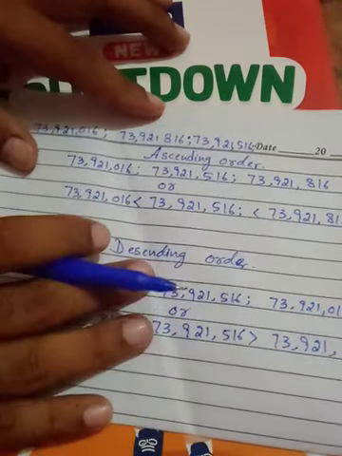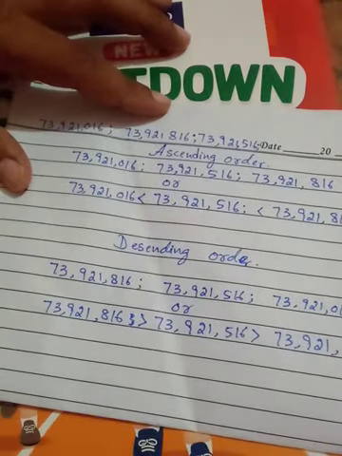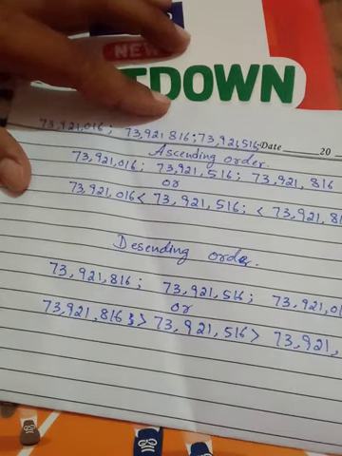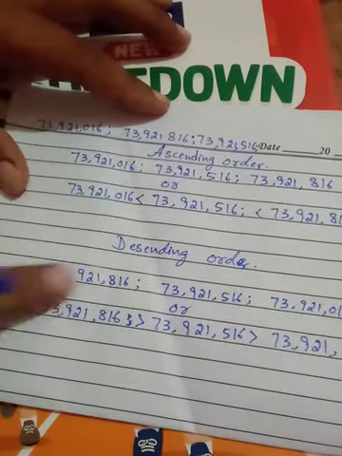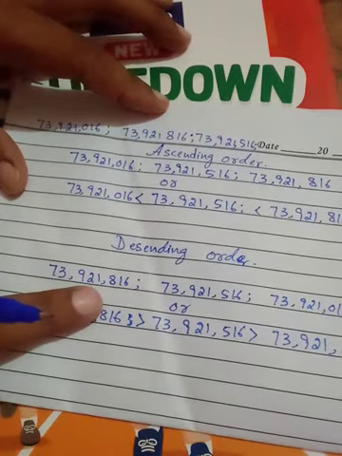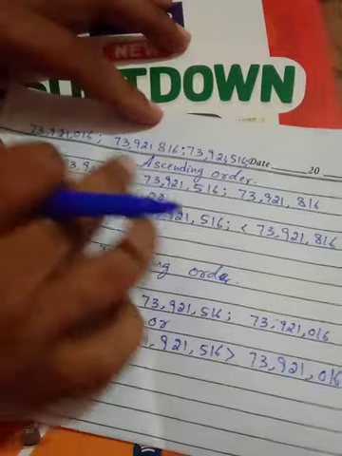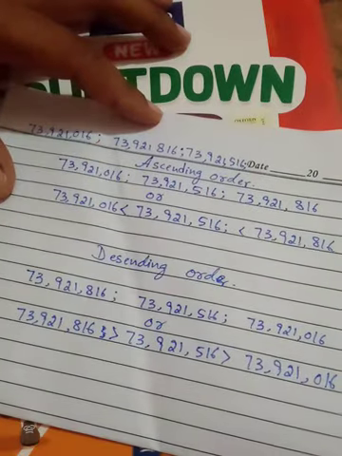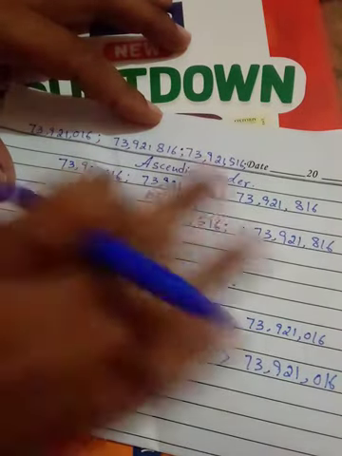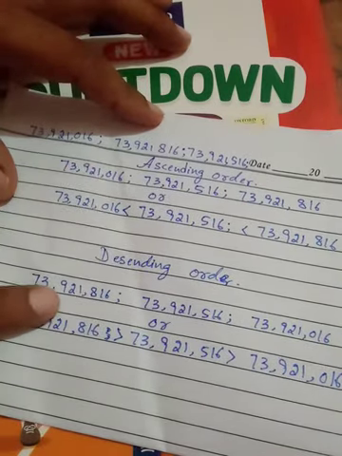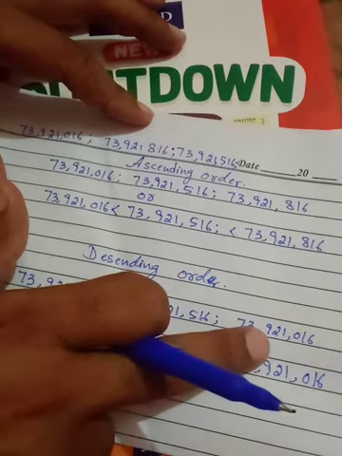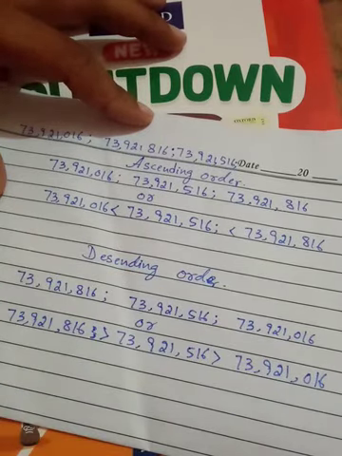Similarly, in the descending order, first we have to keep the number which is bigger, then smaller, then smaller. So see, in these three numbers, this number was bigger. You can also write these numbers in reverse form. It would be its descending order. First this one, next this one, next this one. See, this is the bigger number, then smaller and smaller. This is called descending order.